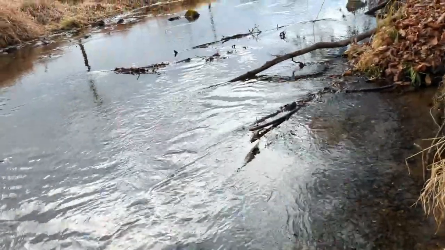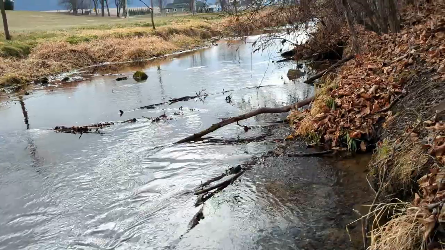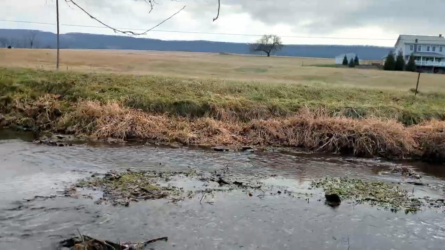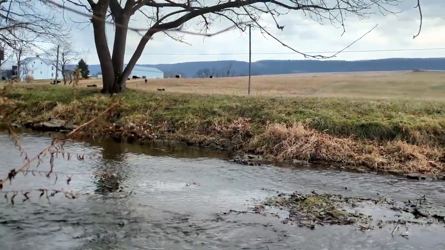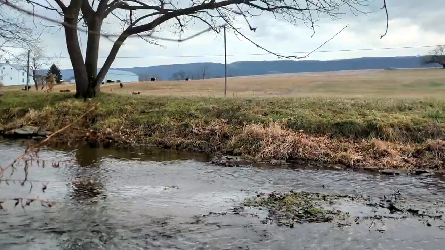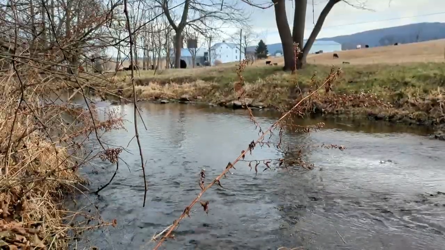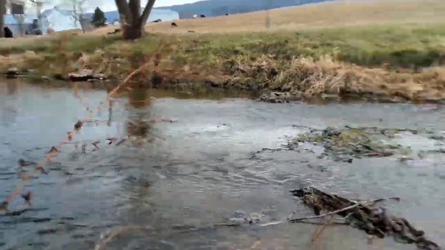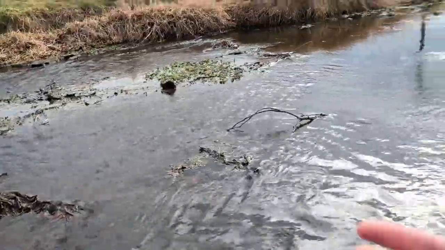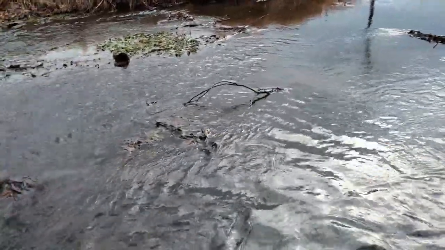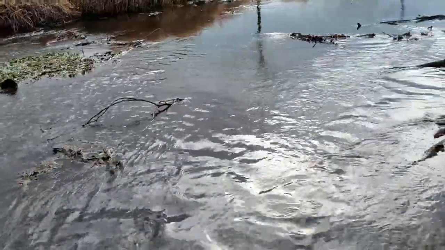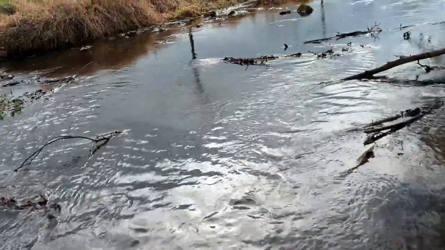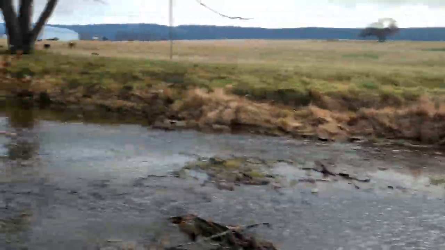I think there's room for improvement for sure in this stream, obviously. I mean, it's very heavily impacted by lots of farming, mostly. But it's not terrible. It still offers a good amount of life and diversity. Maybe in the summer I'll try and actually find some macroinvertebrates, but it's not really the season for that right now, in terms of my own comfort.